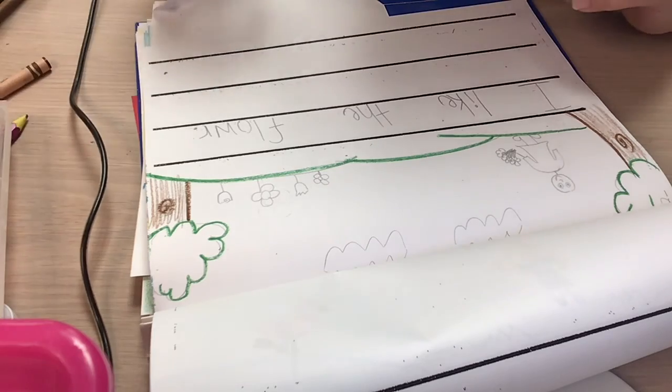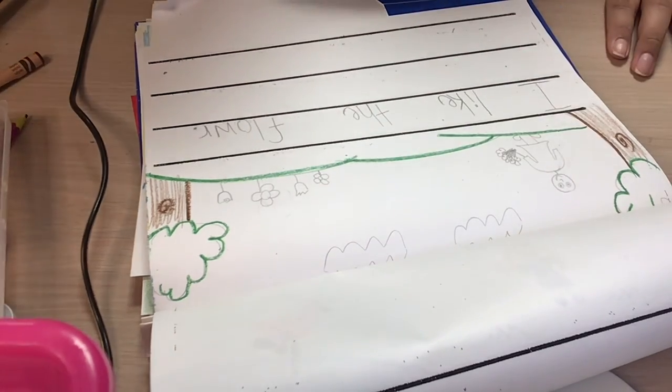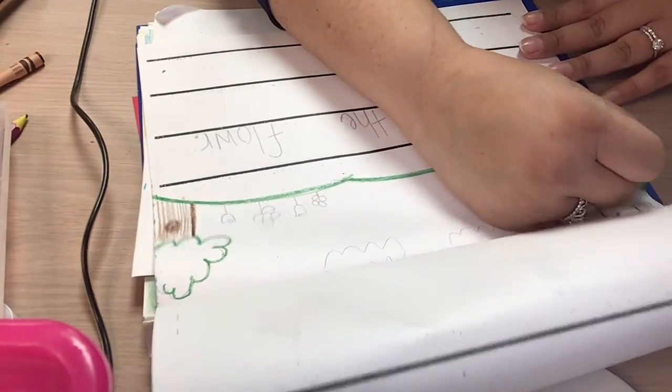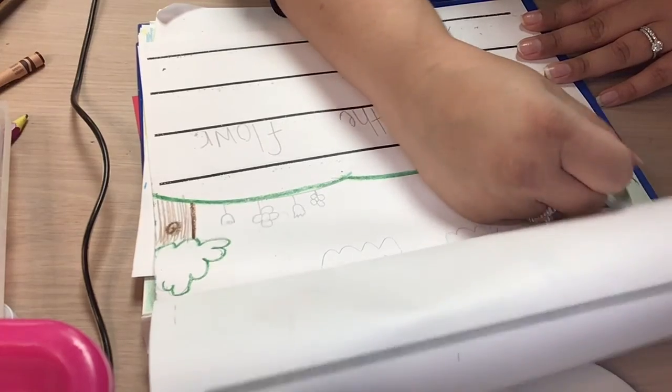Now I'm getting crayon all over my fingers. Ooh, this is called Screamin' Green. What is Screamin' Green all about?